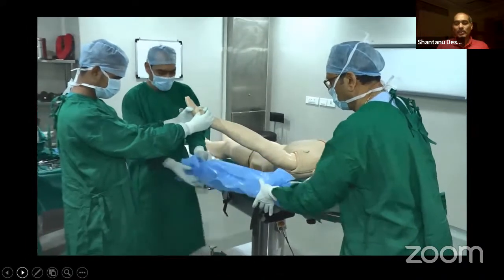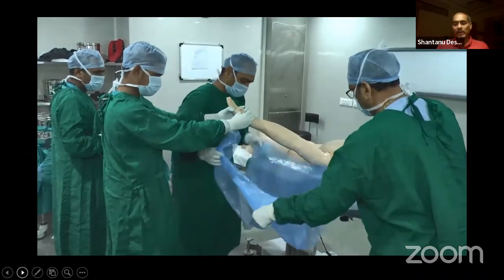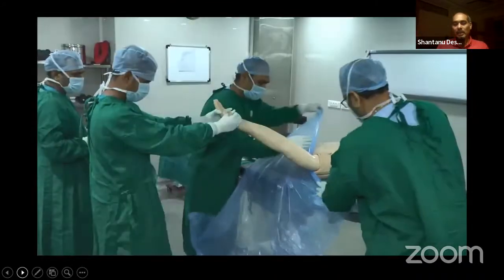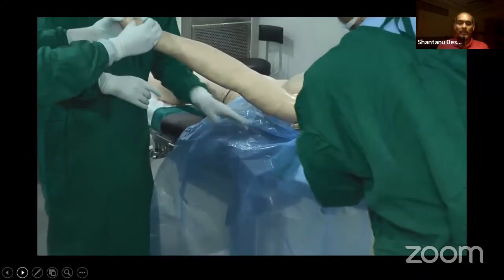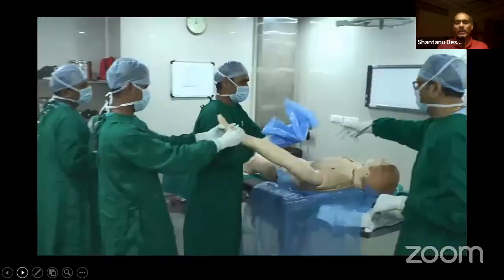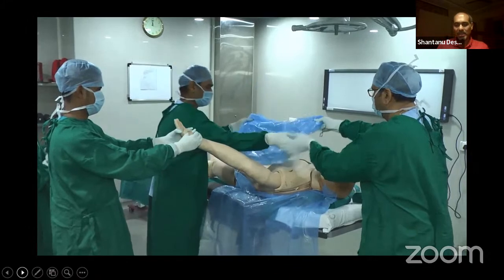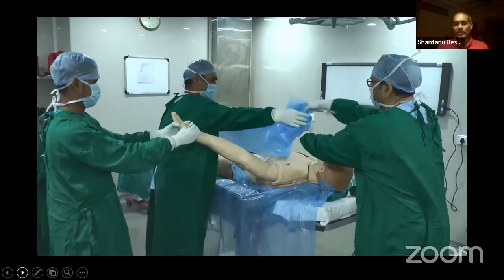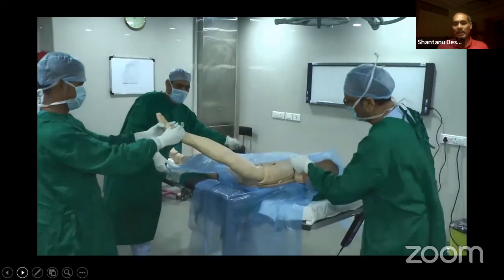So the plastic sheet which is used initially, we take a swab holder and make sure that it is pushed underneath the body. Taking another drape from the top, a plastic drape. So two plastic drapes usually help you to cover the entire body.